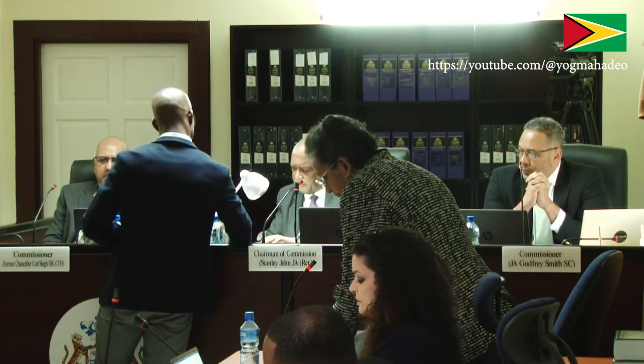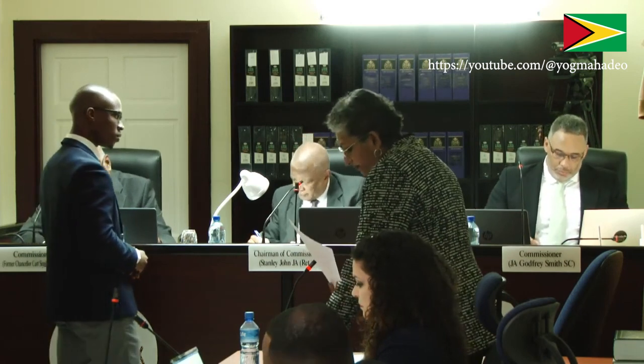I'm asking that this be admitted as VP1C, and I have 3 copies for the commissioners. Yes. VP1D. 1C. No, D. We had 1C already. Yes. One specimen ballot was 1C. This has to be 1D. This is the tally sheet. Yes, the specimen tally sheet.